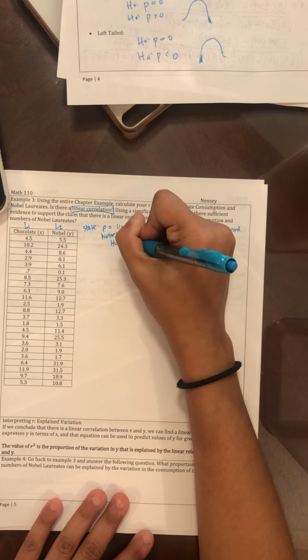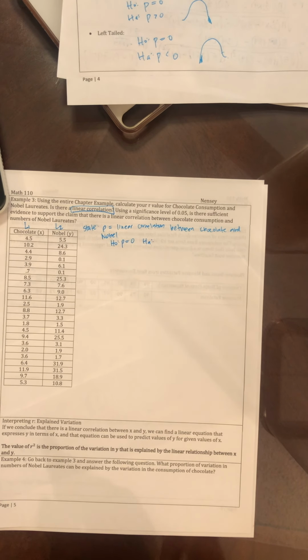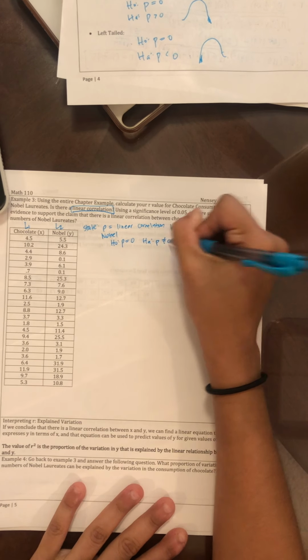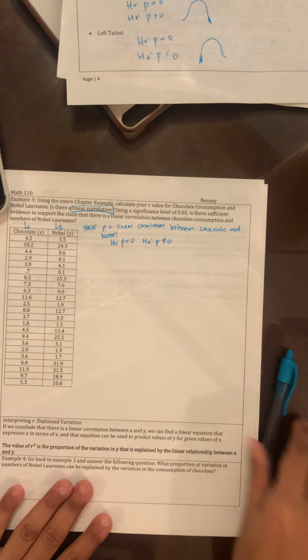What's my H0? Well, it's rho equals 0. My Ha: if I read this problem, it doesn't say less than, greater than, or anything like that. So we're going to say that rho is not 0. If it said greater than, then we would say greater than. If it said less than or smaller, then we would use the less than symbol. But since it doesn't, it's a two-tailed test. So that's our state, let's go ahead and do a plan.